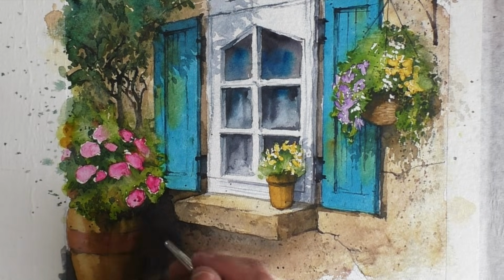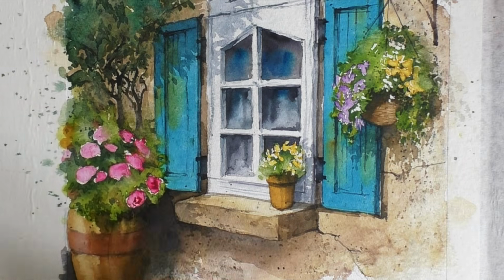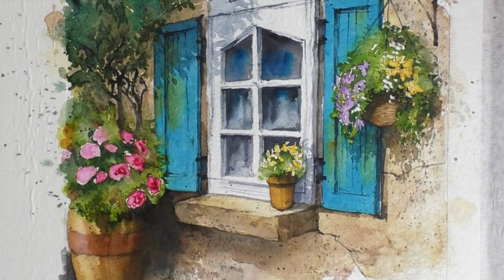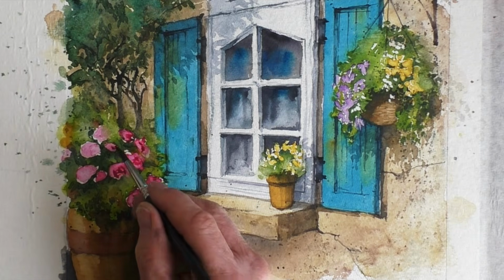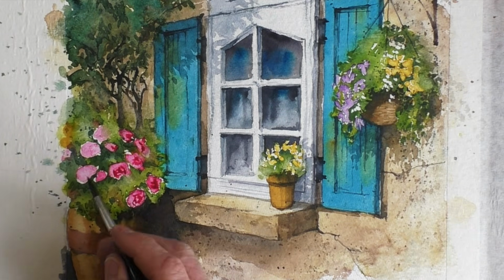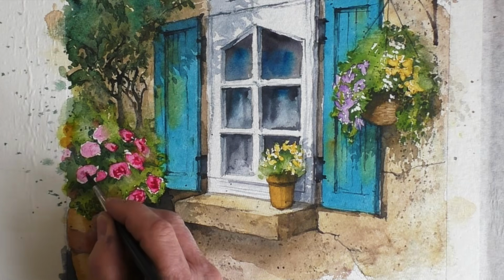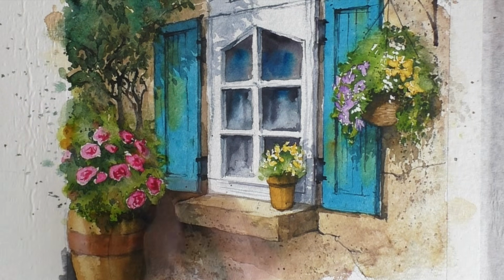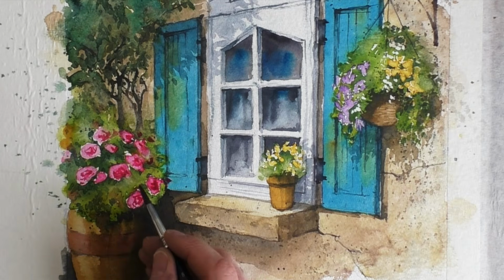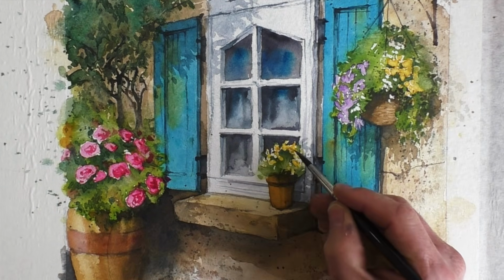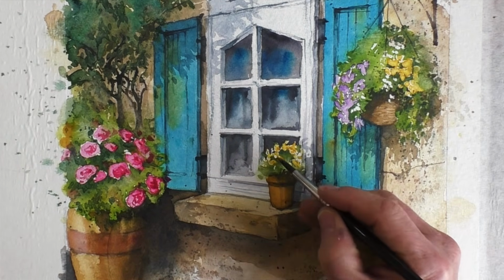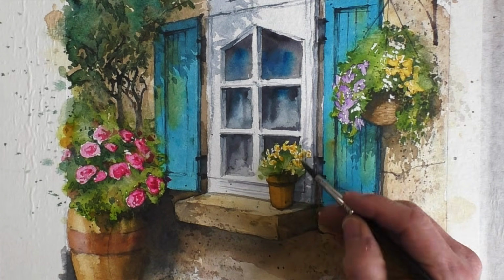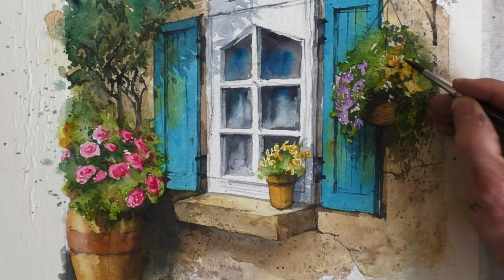And now for a few final details on the roses, and here I'm just using my number 6 brush. Doing exactly the same with corresponding colours on the rest of the plants.